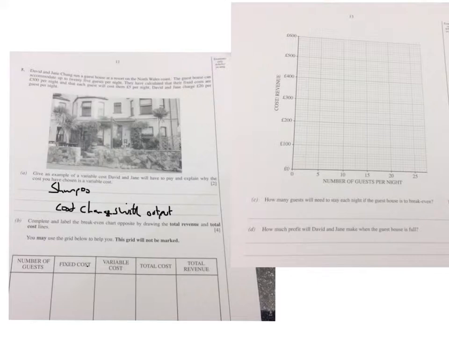So, first of all, you've always got to pick out the numbers that you'll need to be able to do this graph. So there's fixed costs at £300. That's one number you need. And each guest will cost them £5 per night. So that is the variable cost per night. And they're going to charge £20 per night. So that's their selling price. So with those 3 numbers, you can do everything you need to do with this.